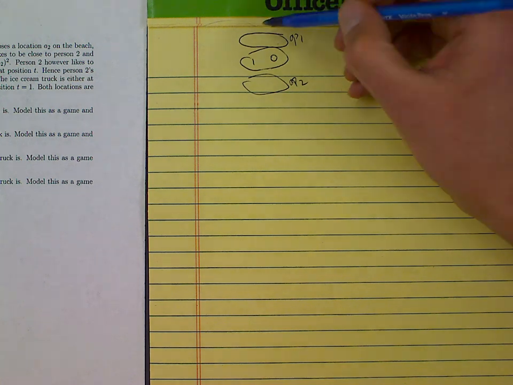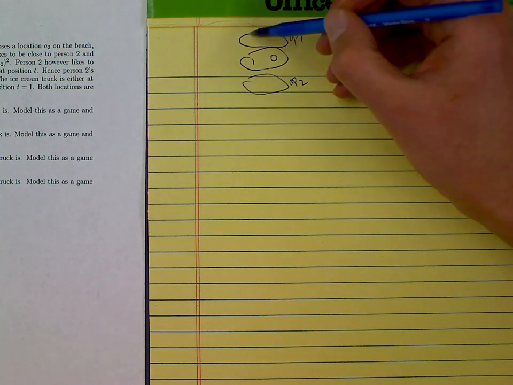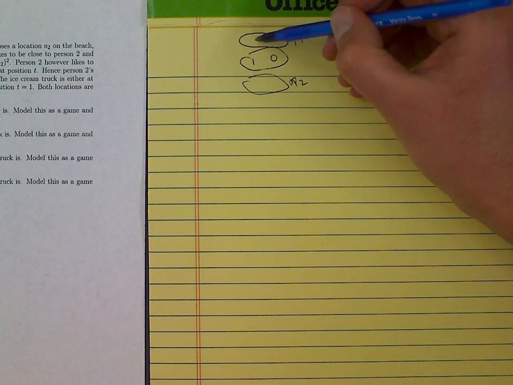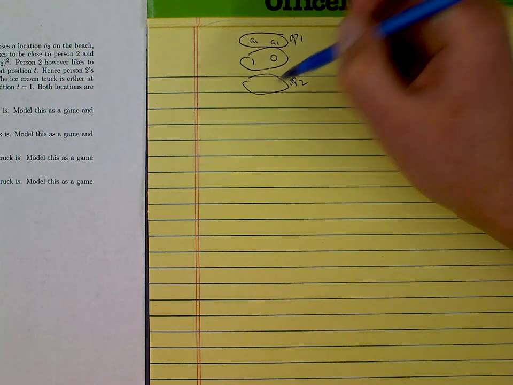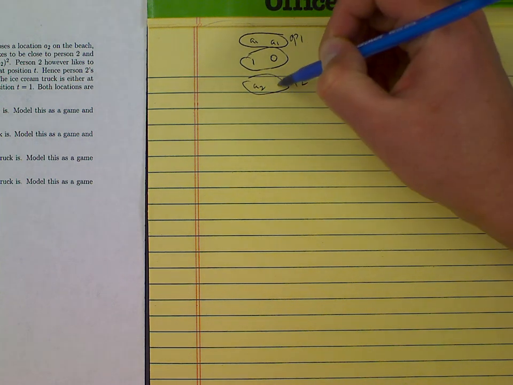Okay, so what is person 1's strategy going to be? Since she can't tell between these two states, she has to choose the same thing, right? So it's going to be an A1 here, A1 here. Okay. So person 2 is the same, right? Person 2 can't tell. Right.